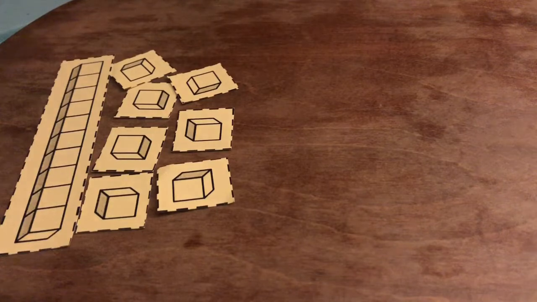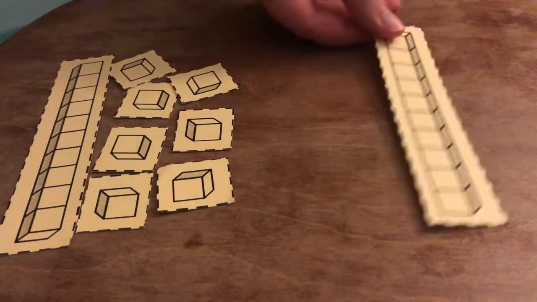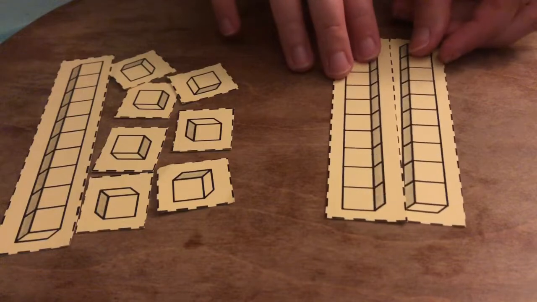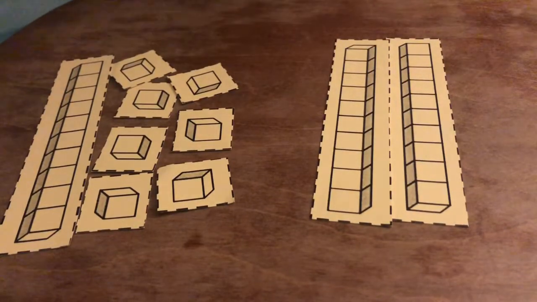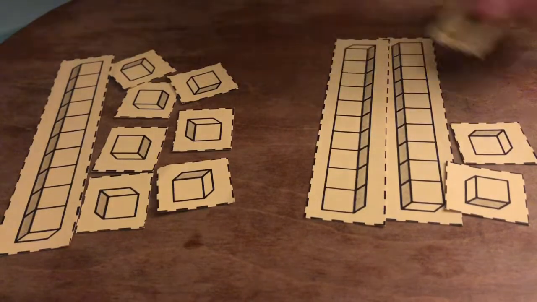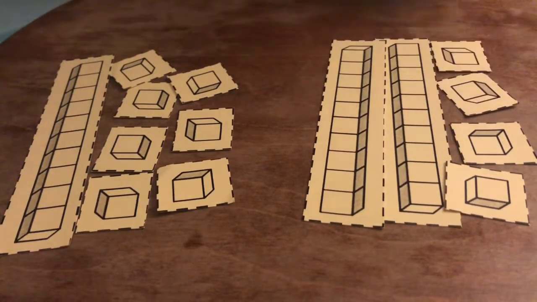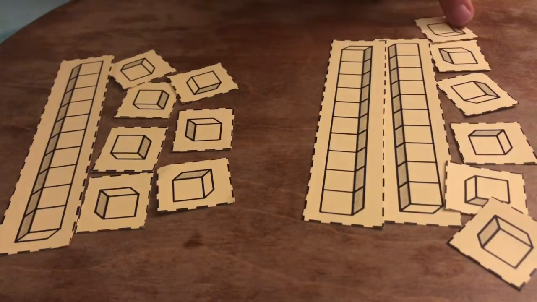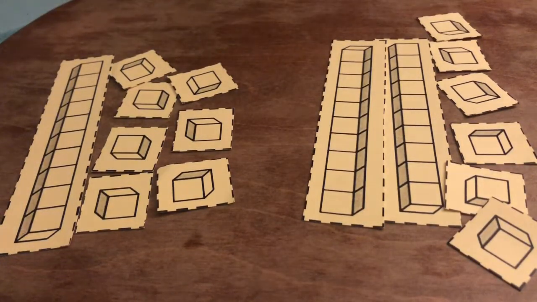26, which is 2 tens and 6 ones, because we have a 2 in the tens place and a 6 in the ones place. So that is a 1 ten stick and the second ten stick plus 6 ones. 1, 2, 3, 4, 5, 6. All right, and so now we're going to add these together.